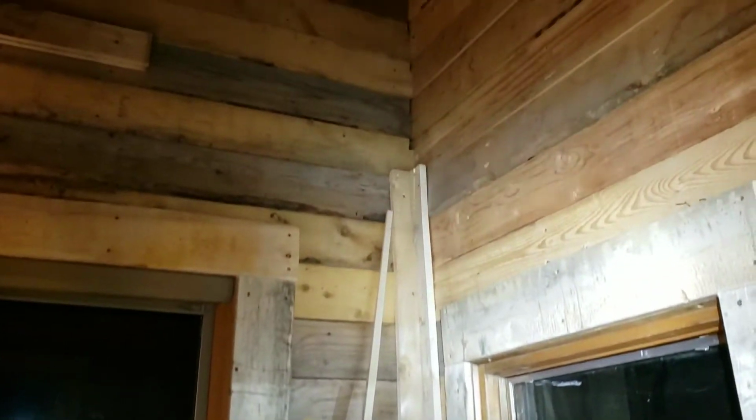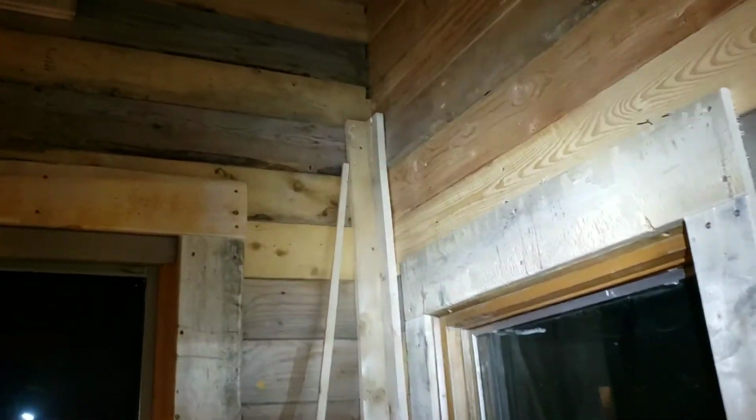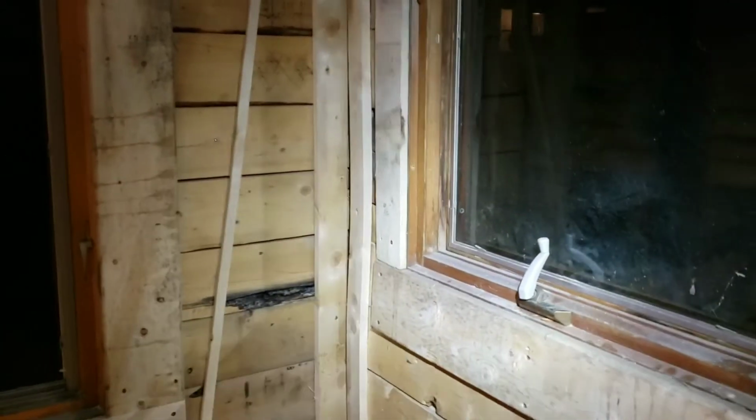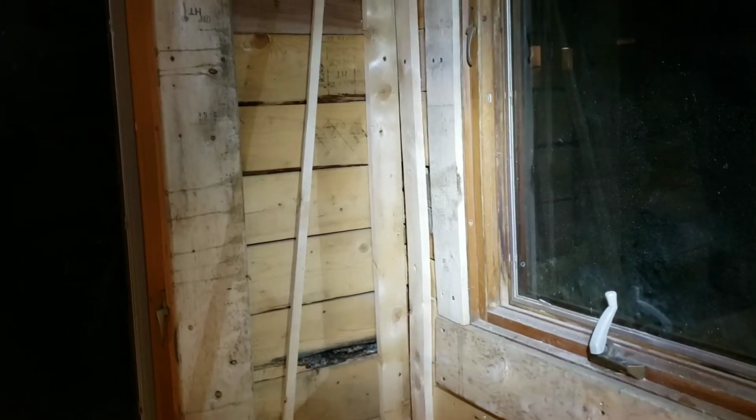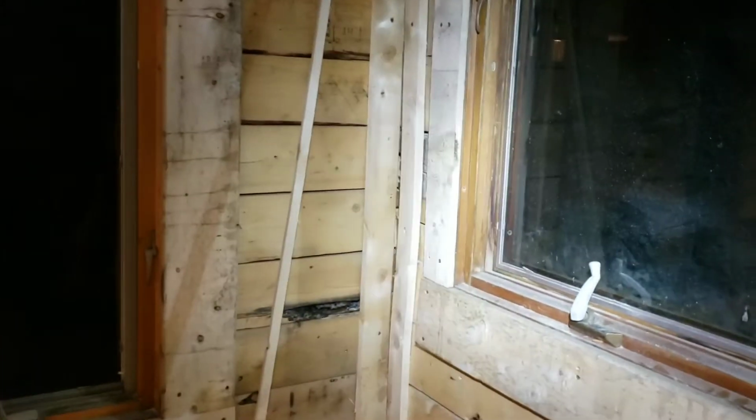So I'll do that. I'm not super worried about the imperfections, but I don't want the big gaps like that one. So I'm gonna close those a little bit. So we'll see how I do that. I might just cut lots of skinny pieces and shove them in there to fill the gap.